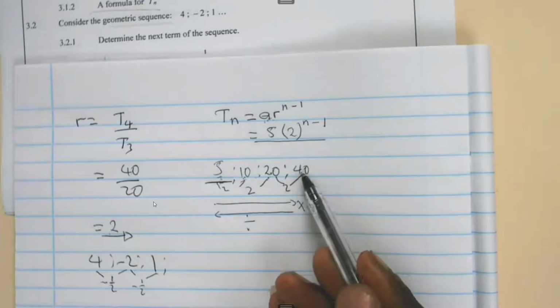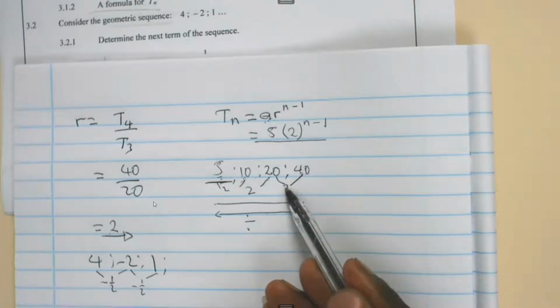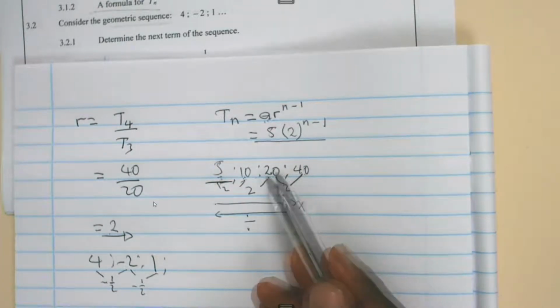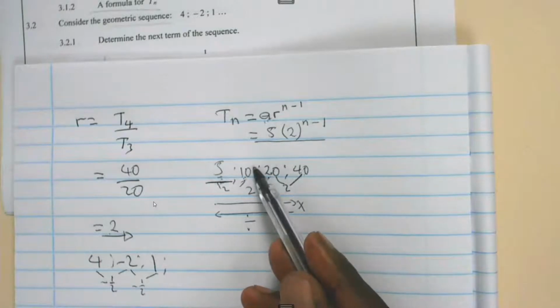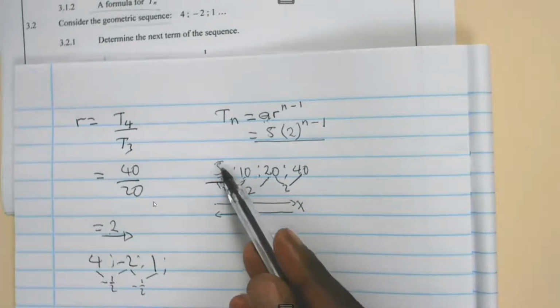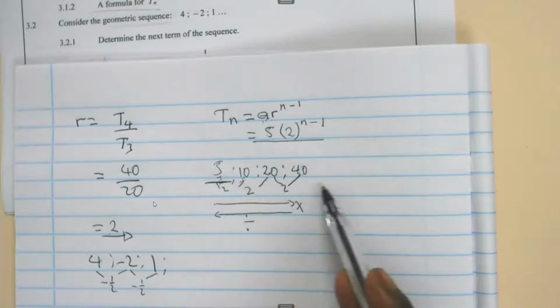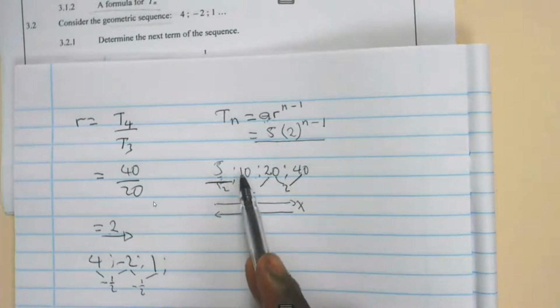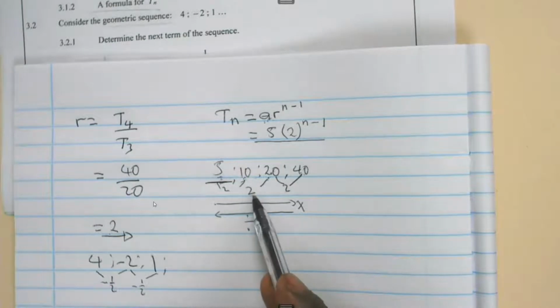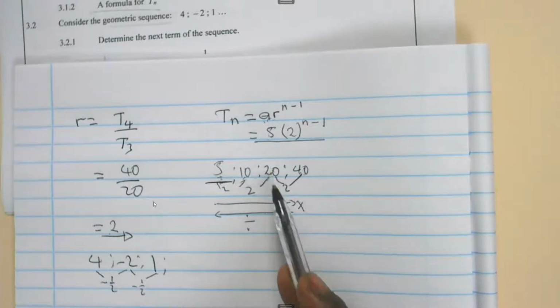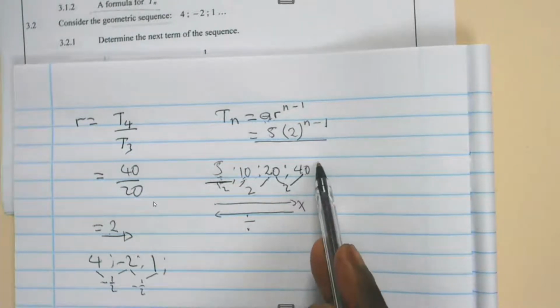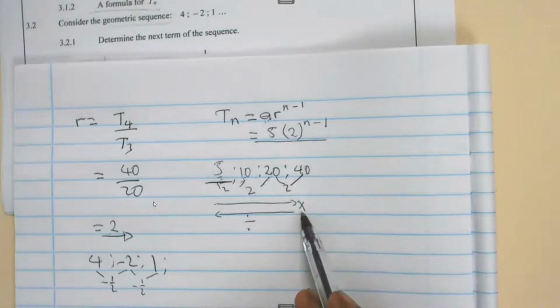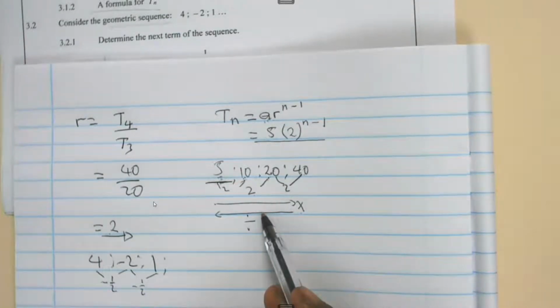Remember, we said 40 divided by 2 is 20. 20 divided by 2 is 10. 10 divided by 2 is 5. Now, how do we move going in the other direction? 5 multiplied by 2 is 10. 10 multiplied by 2 is 20. 20 multiplied by 2 is 40. Meaning, if we take this direction, we multiply, but if we take this direction, we divide.